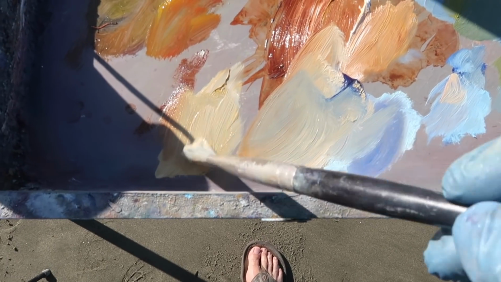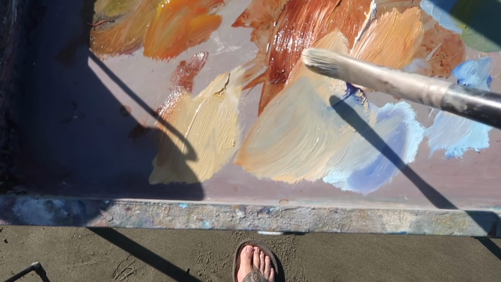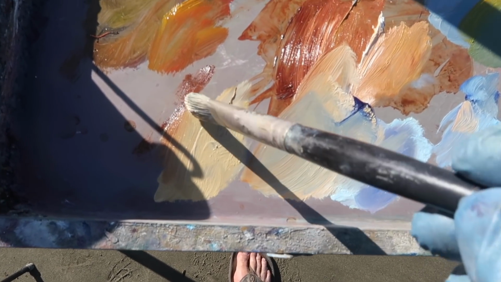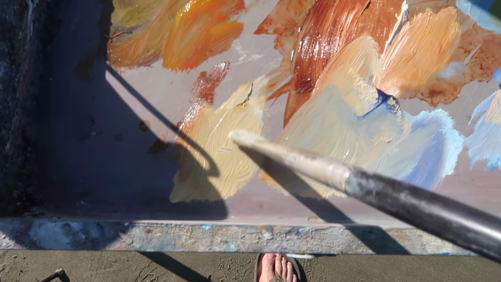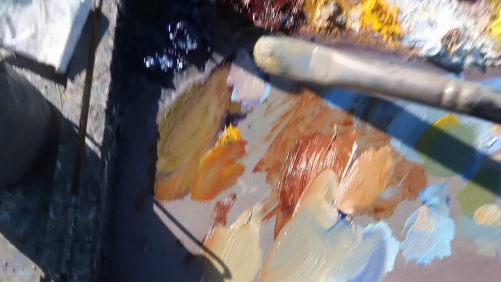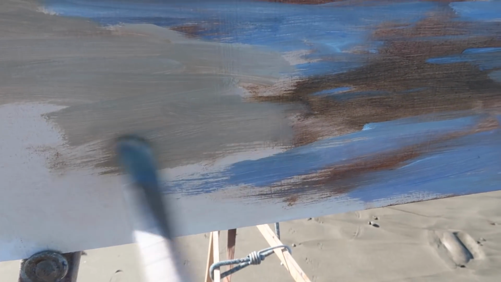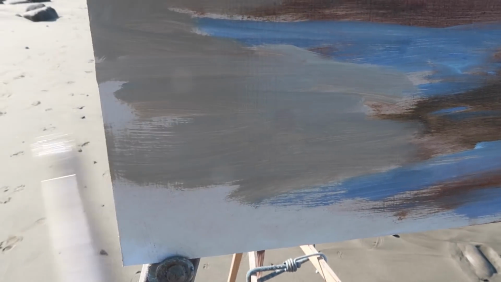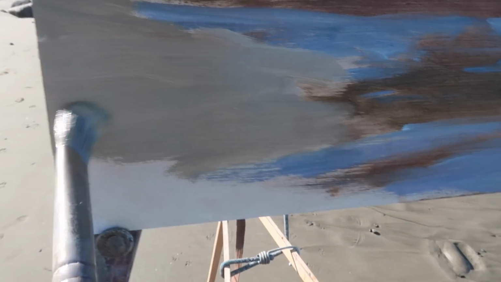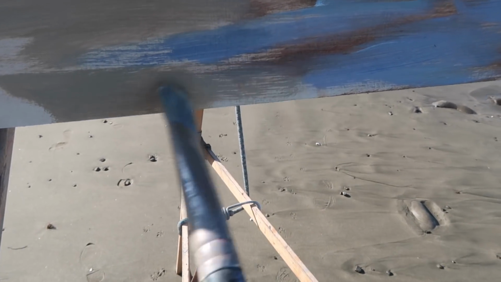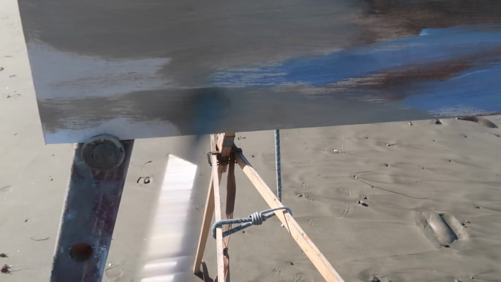All right, so for the sand, I'm using titanium white, yellow ochre, a bit of burnt sienna, and I've mixed in a touch of dioxazine purple. Just want to cover the panel, and then I can adjust the colors later. Yeah, it's kind of a cool color, and then I can come over it with some warm tones.